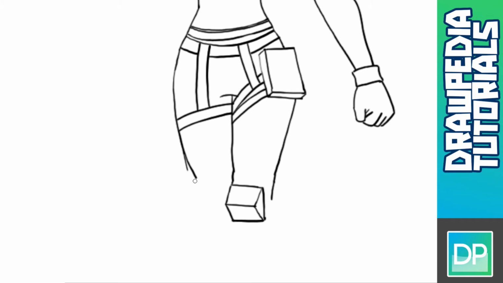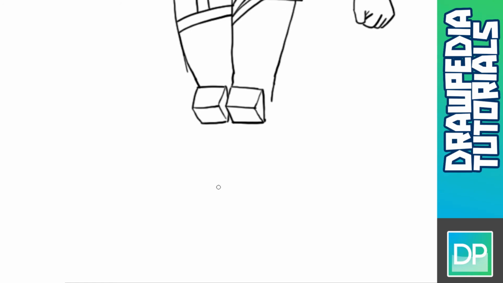So on the left side we're gonna draw the same thing right there, and then I'm gonna continue the line of the pants. So I'm gonna make a diagonal line down on the right to the boots, and the outer line we're gonna make it straight to the boots.